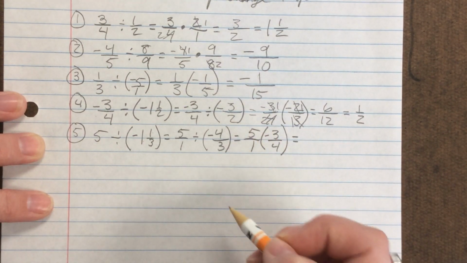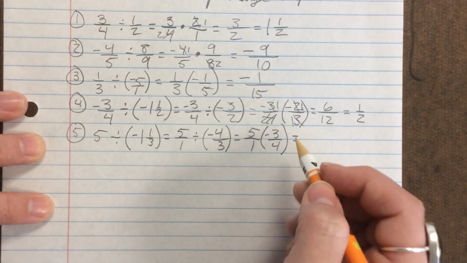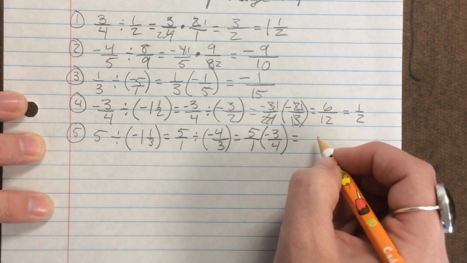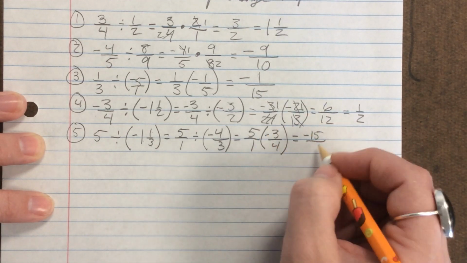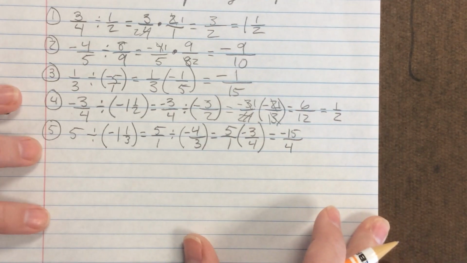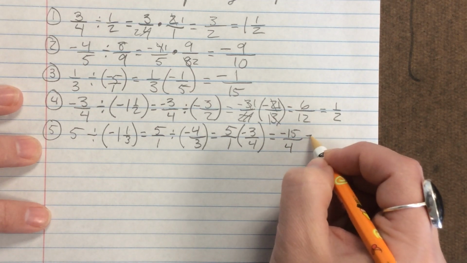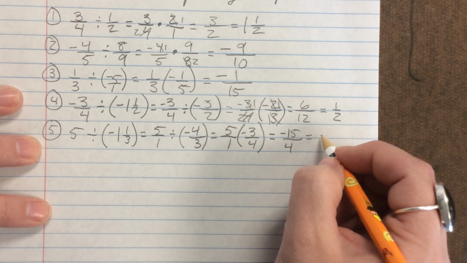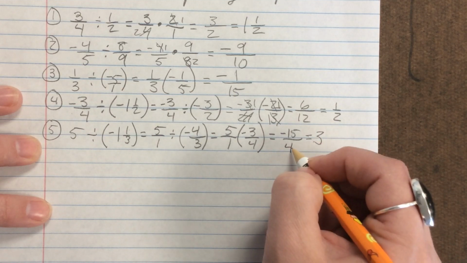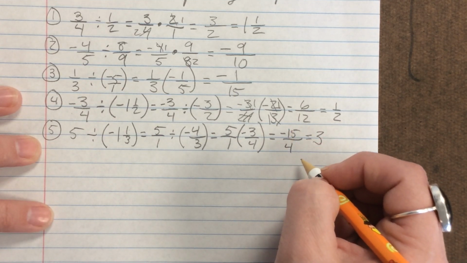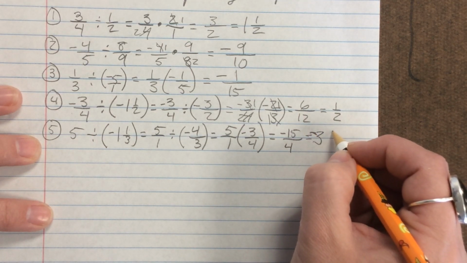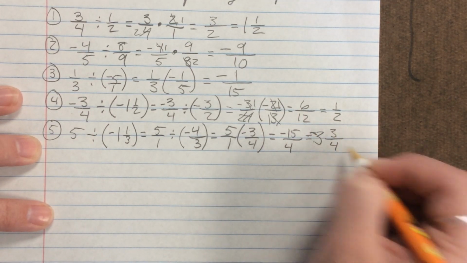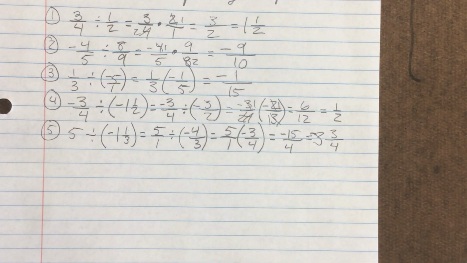Okay, looking at this, I don't think there's any pre-reducing I can do. So I'm just going to multiply right across. 5 times 3 is -15, because we got the negative in there, and 1 times 4 is 4. Okay, 4 can go into 15. It can go into 12 3 times. 4 times 3 is 12. If we subtract 12 from the 15, oh, don't lose your negative, then that means we have 3 left over. So it's going to be -3 and 3/4. Okay? So that's what's happening there.